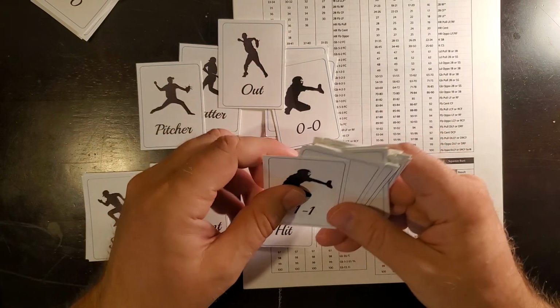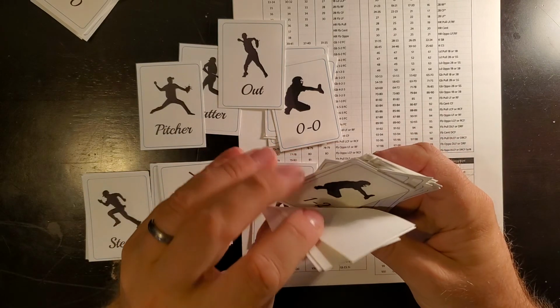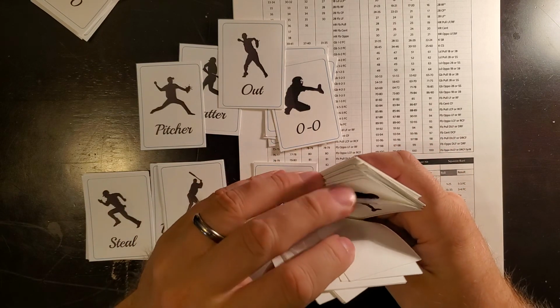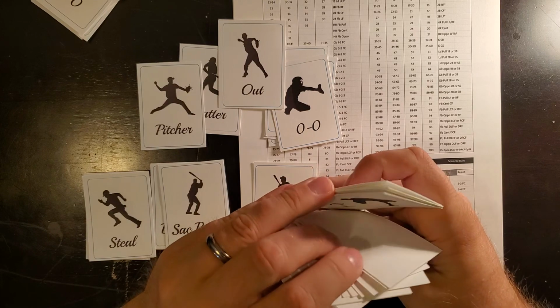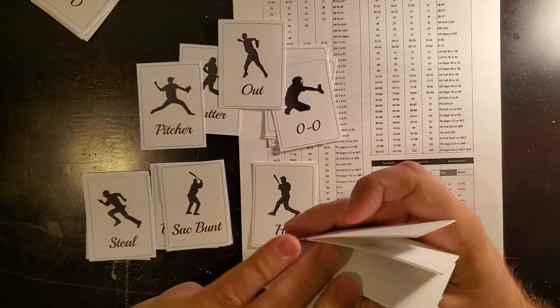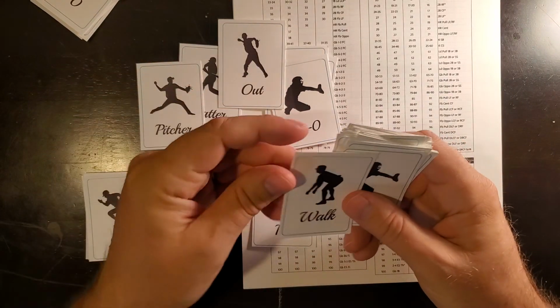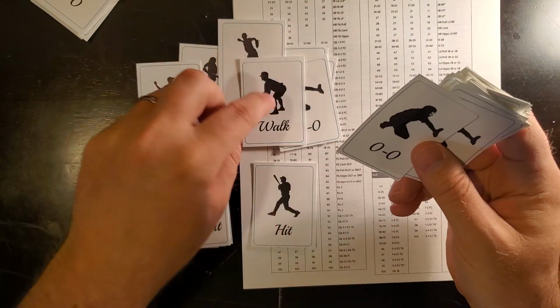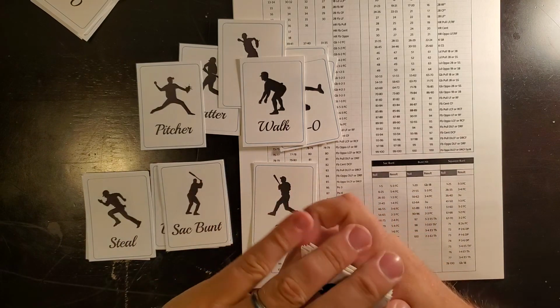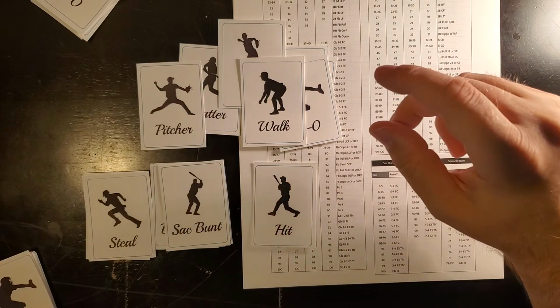So here you would go straight to the out chart, and you don't roll against anything else except for the outs. And there is an automatic walk as well. So if you pull that card, then that's just an automatic walk. There's no rolling for anything.